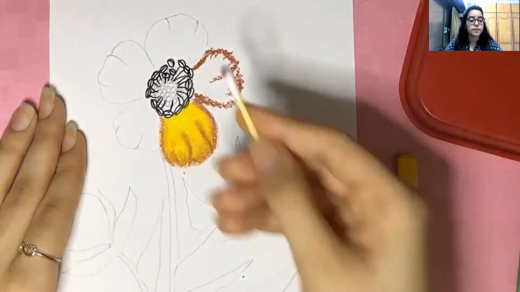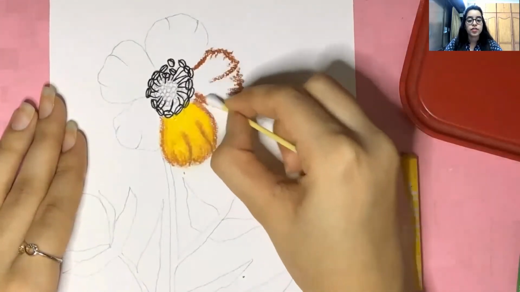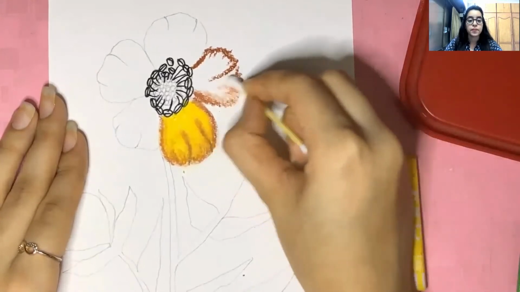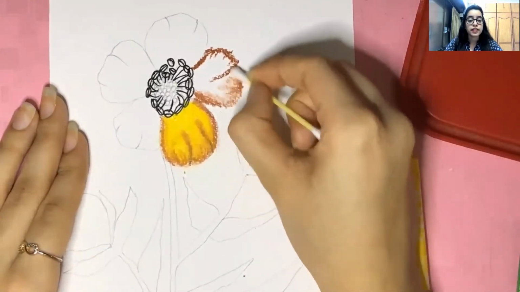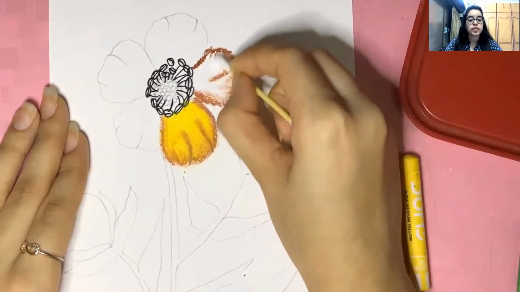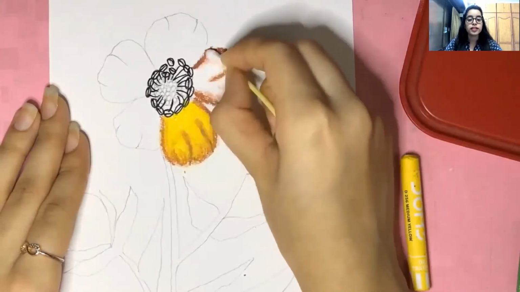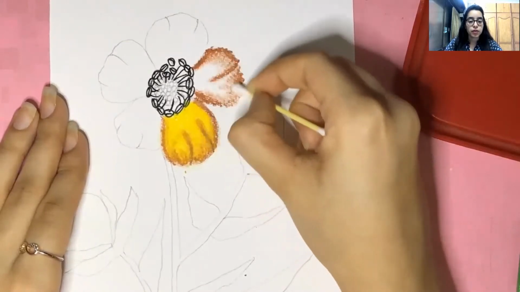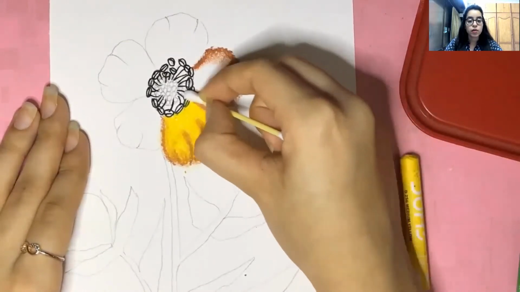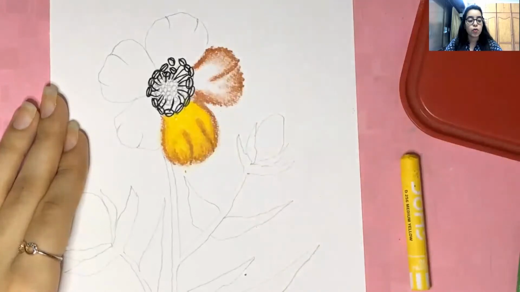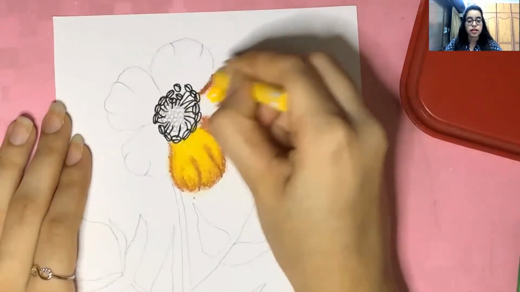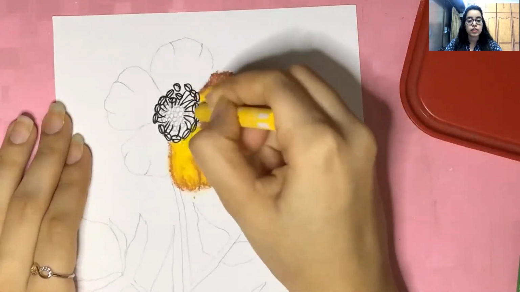And then just blending it nicely with the earbud. Blend it nicely with the earbuds so that it gives you a smooth look. Once done, we are going to add this yellow color, yellow oil pastel inside it. Nicely adding the yellow oil pastel.